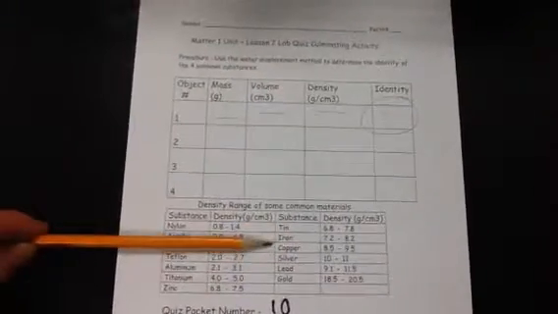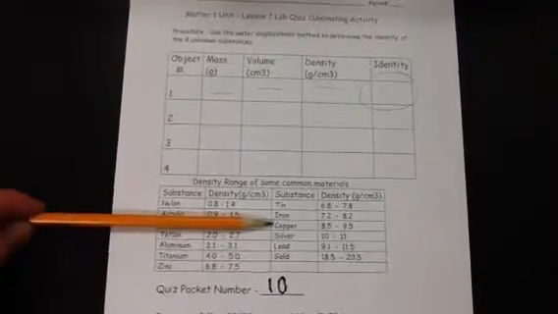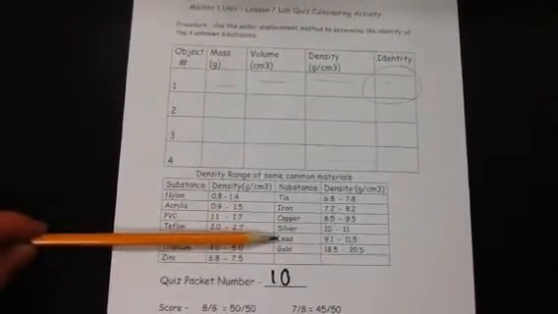That would be helpful if you run into this situation where, let's say, you end up with a density of 9.5 grams. Well, that would be a bit of a problem because copper is 8.5 to 9.5 grams per cubic centimeter, but lead would also fall into that range. So in that case, you might want to refer to the clues.